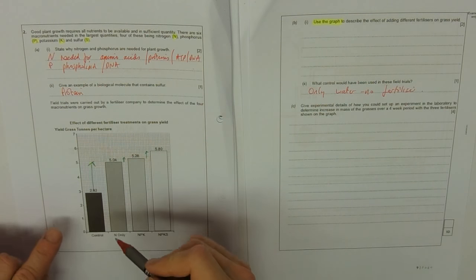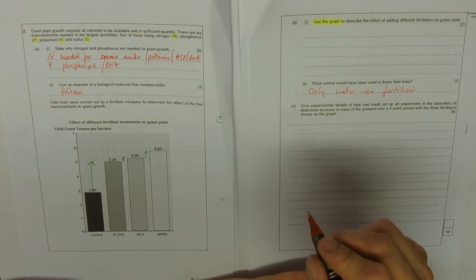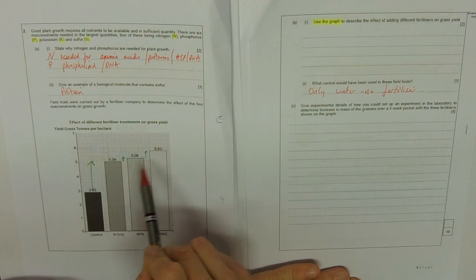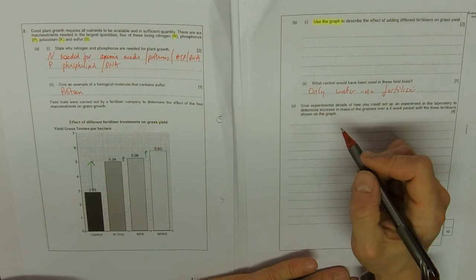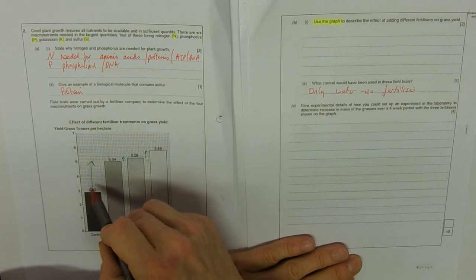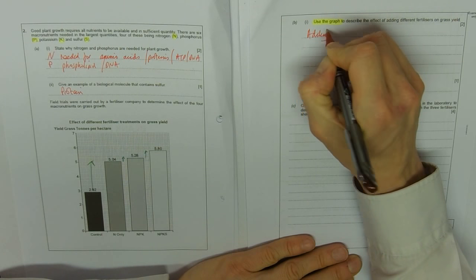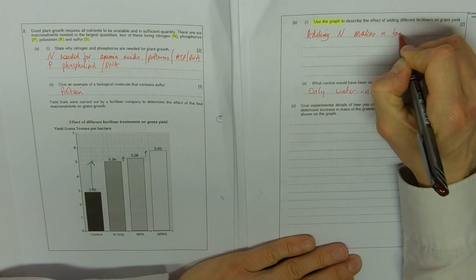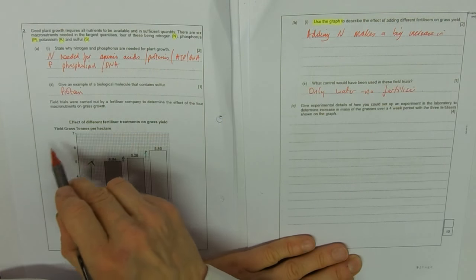So first of all, adding nitrogen makes the biggest increase, whereas adding the further chemicals only makes smaller increases. So that's a mark that you might not have got, because you need to compare the increases. So adding N makes a big increase in yield.